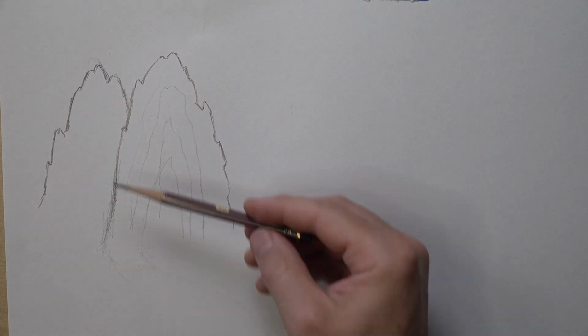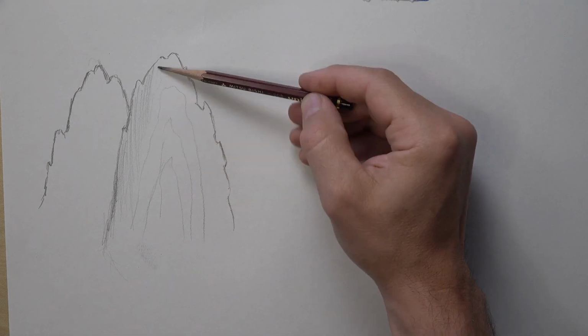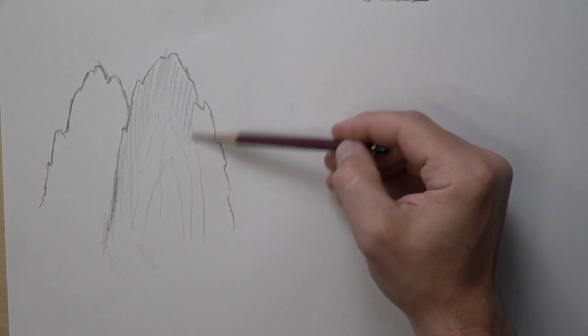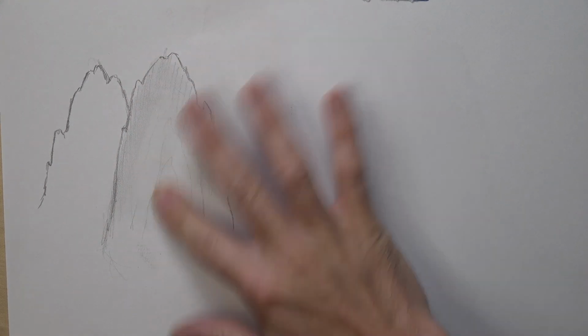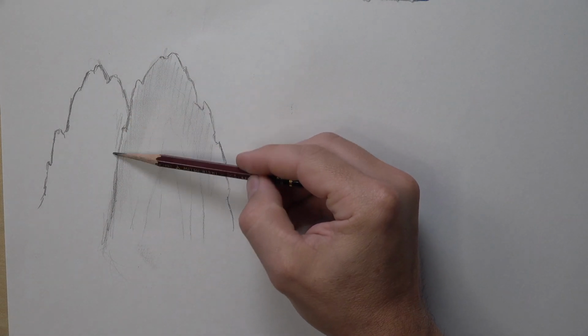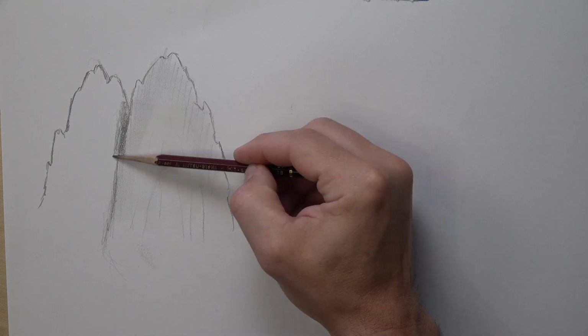And okay, so we have that roughly mapped out. Let's blend it, let's shade it in quickly with our hands like so, or with our pencils, and then our hands. All right, so we got that. And then the one behind it is a little bit darker. And I'm just going to go like that.